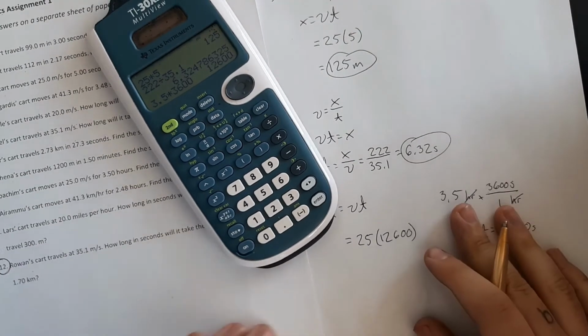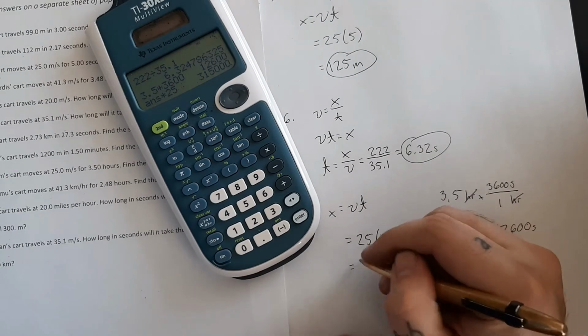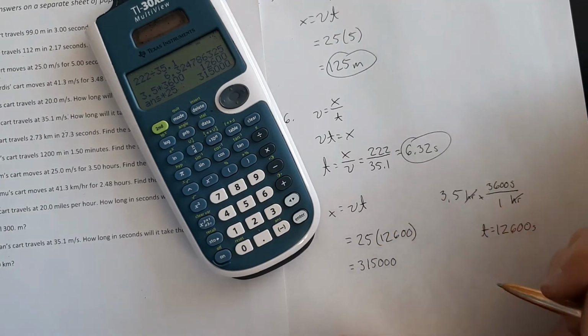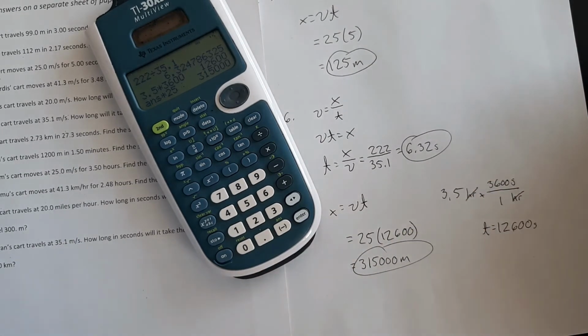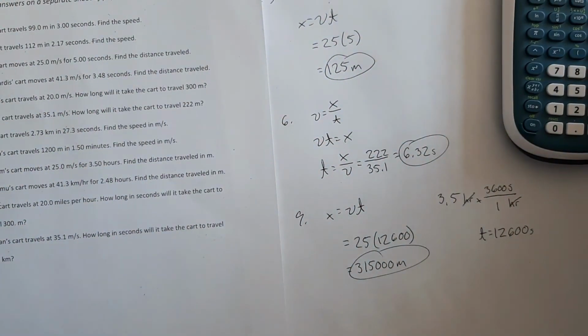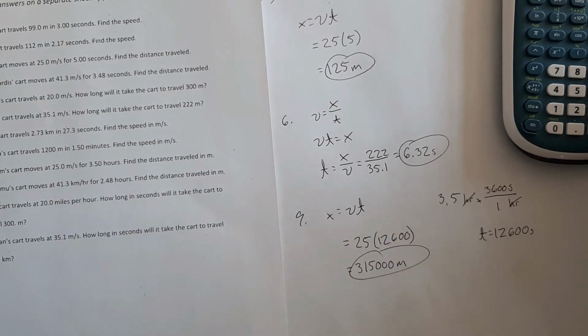Now we're going to plug that in for our time. 12,600 times 25 will give us our answer of a distance of 315,000 meters. So if you are dealing with units that are not the same between different variables, make sure you convert them all into MKS units first. If you put in just 3.5 hours in there, you will end up with a vastly different number. That would be if it was doing 3.5 seconds of travel.